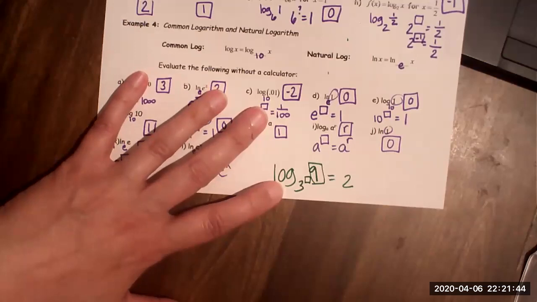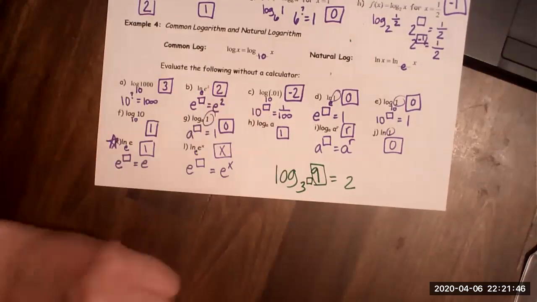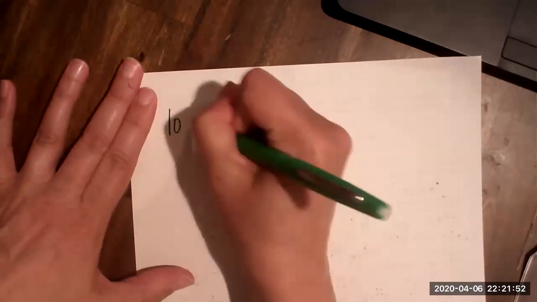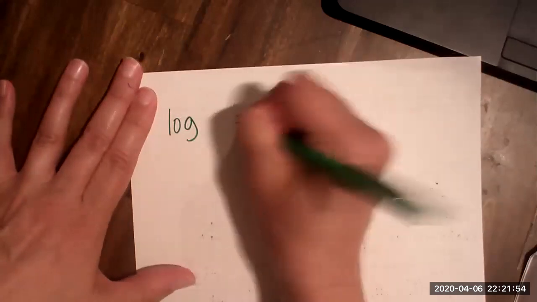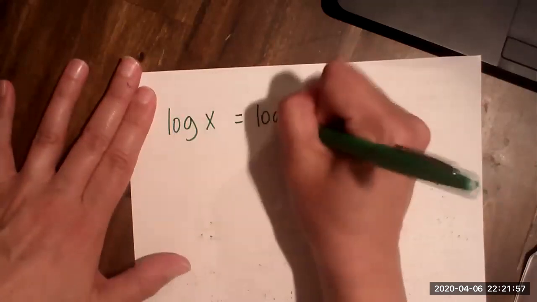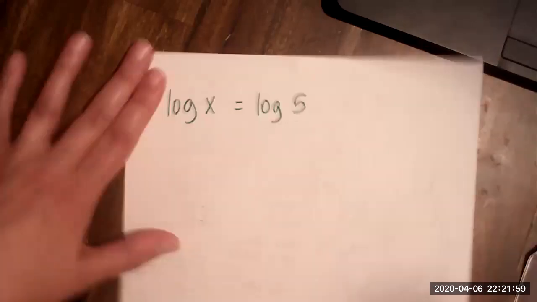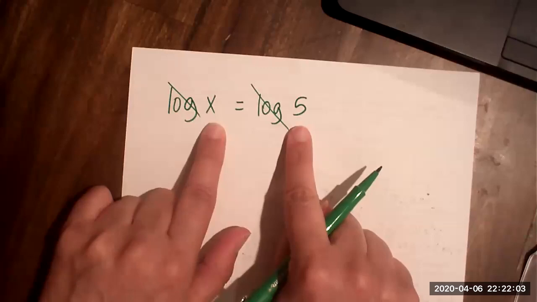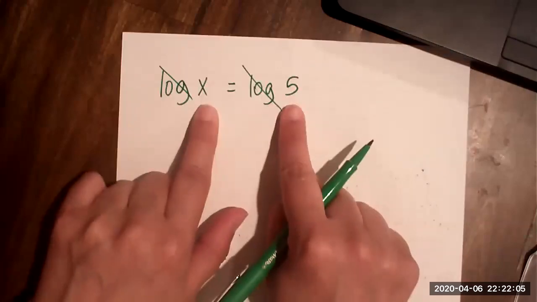Okay? So I'm going to kind of recap this real quick. What we've done on solving equations, all right? We had the kind where you have log of something equals log of something else. All you do is cross them out and you solve what's left over. So you have log on both sides.